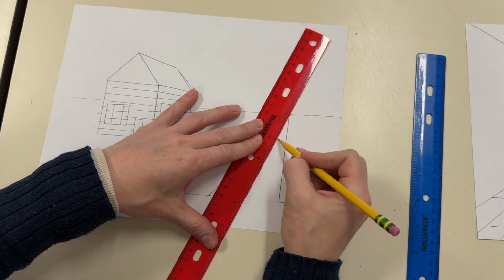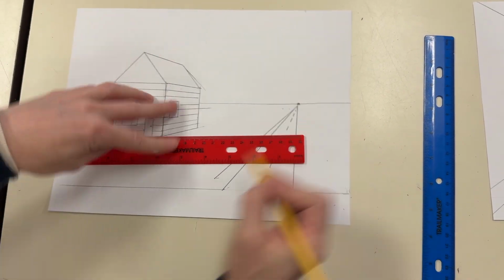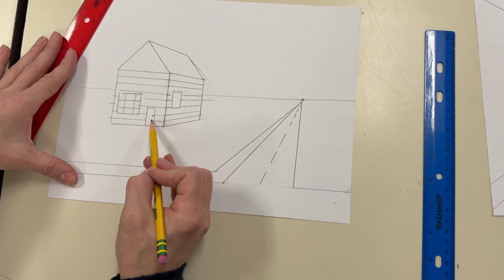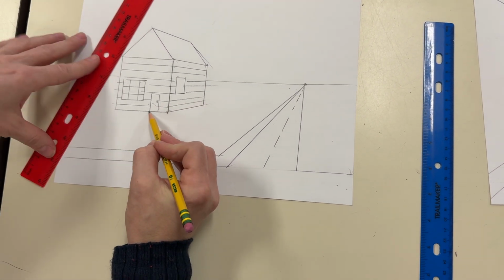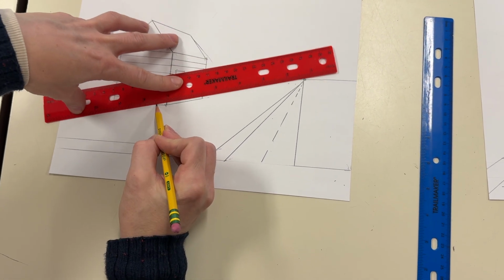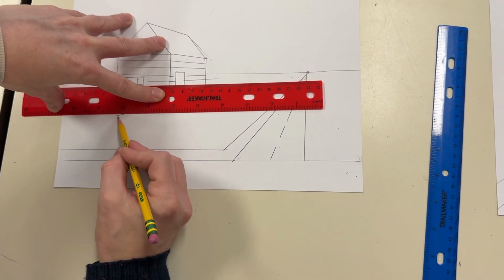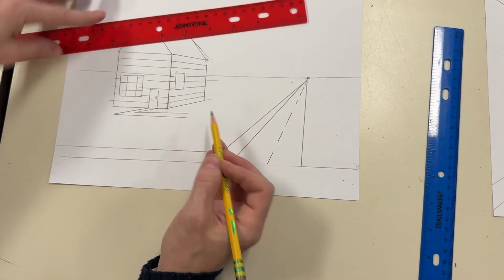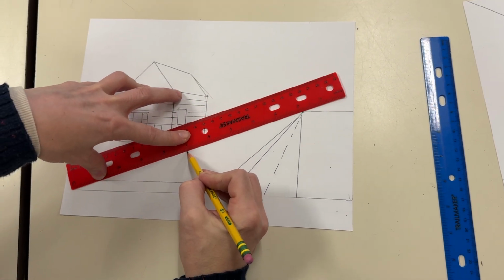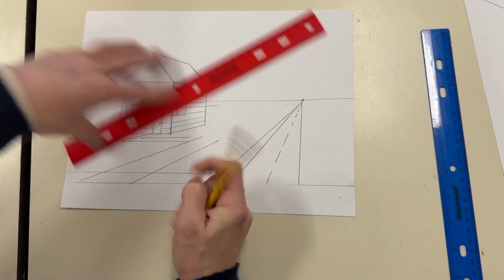Same with the sidewalk. Vertical lines to the vanishing point, horizontal lines go straight across. Same with a sidewalk that's leading up to our door. The vertical lines have to line up with the vanishing point. But the horizontal lines go straight across, parallel to the bottom of the paper. Okay, what about a driveway? Same idea. A driveway over here.